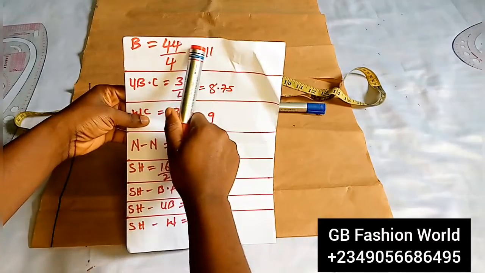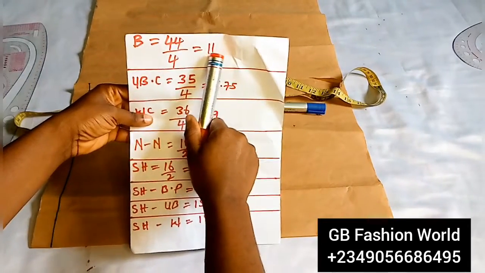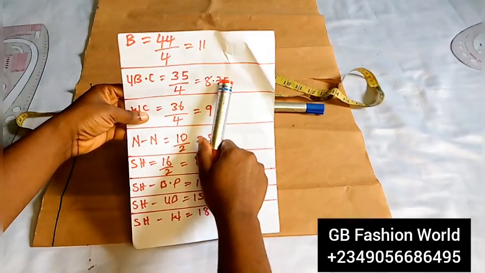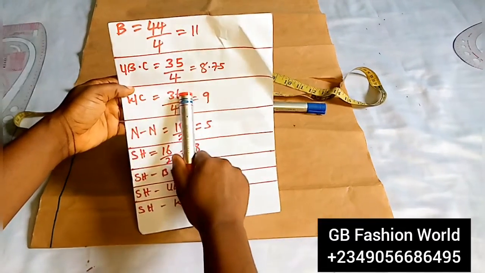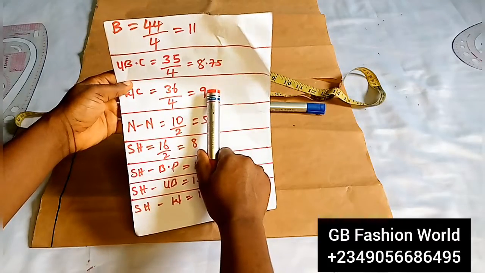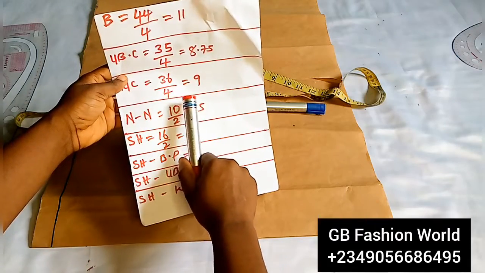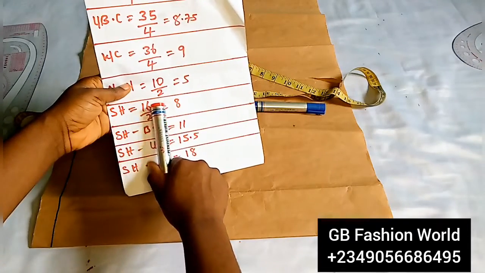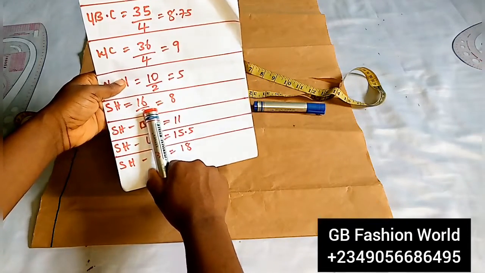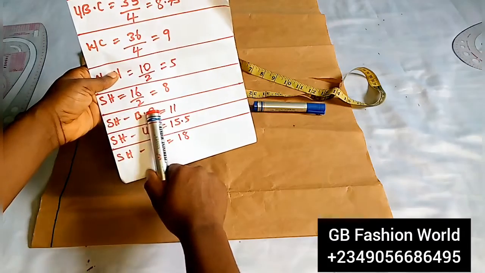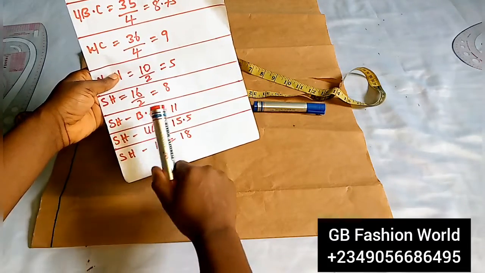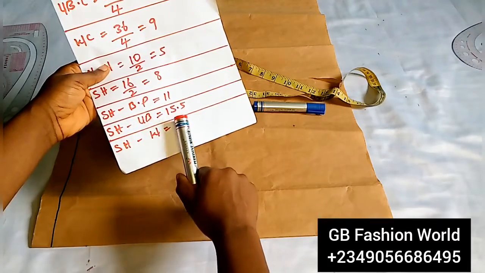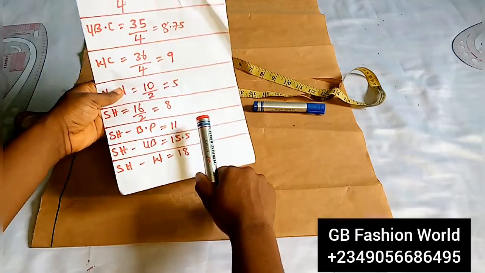Bust circumference 44 divided by 4 will give us 11. Under bust circumference 35 divided by 4 will give us 8.75. Waist circumference 36 divided by 4 will give us 9 inches. Nipple to nipple measurement is 10, divided by 2 will give us 5 inches. This is the shoulder measurement of the person, which is 16 divided by 2 will give us 8 inches. Shoulder to the bust point of the person is 11. Shoulder to the under bust is 15.5. Shoulder to the waist is 18 inches.